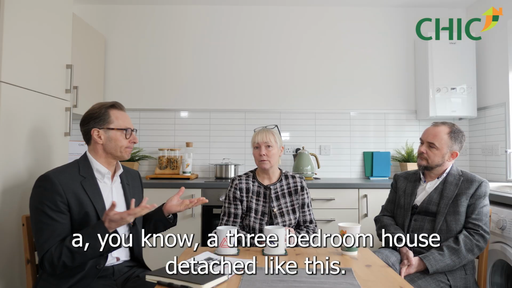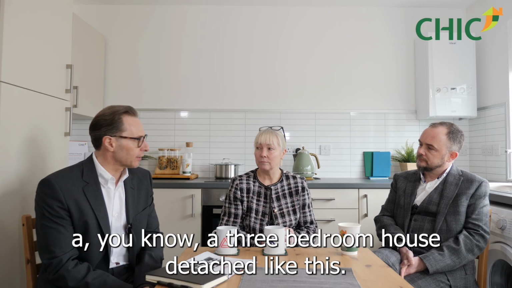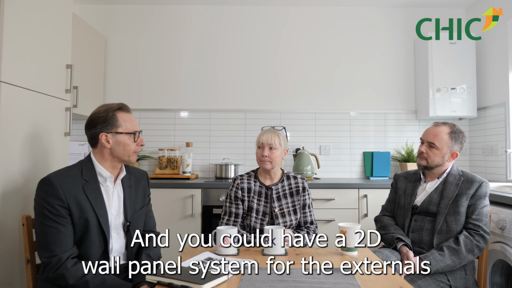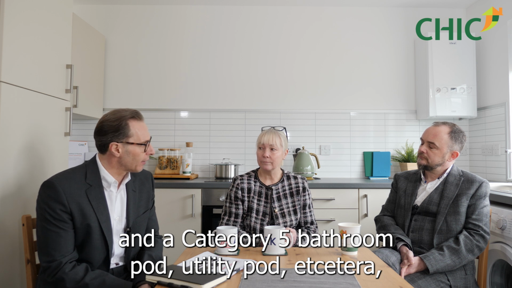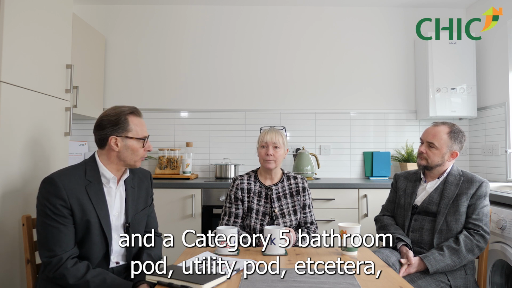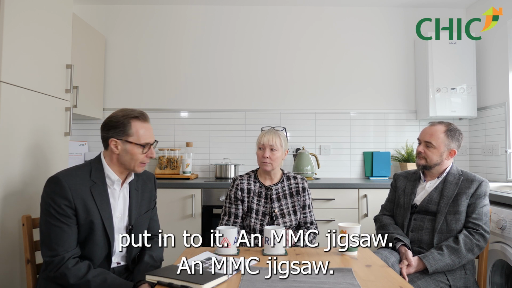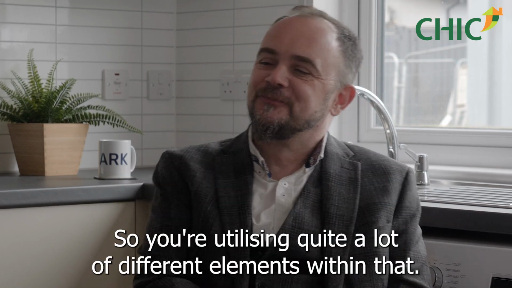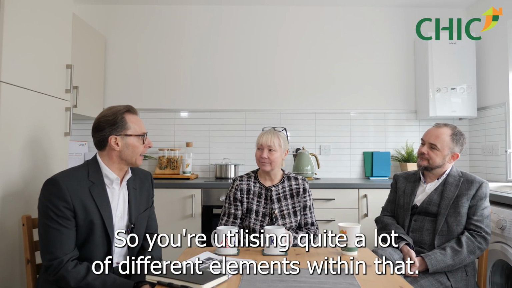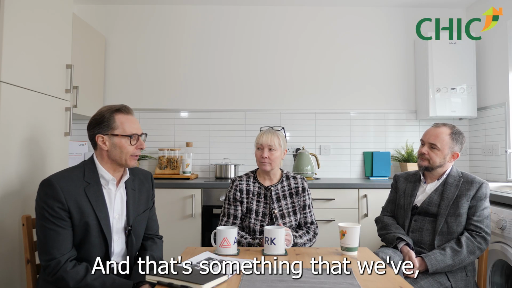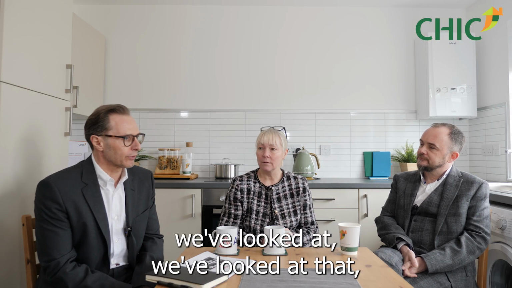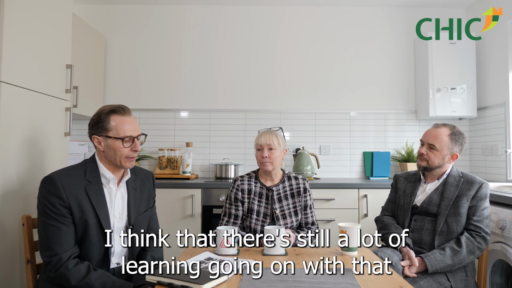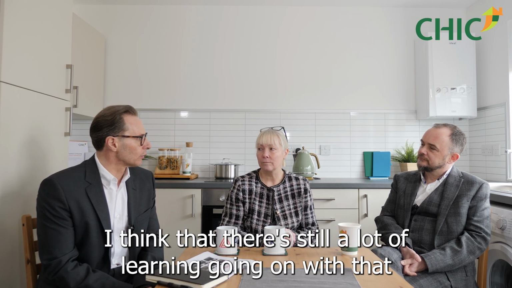So you could take a 3-bedroom detached house like this, and you could have a 2D wall panel system for the externals, and the category 5 bathroom pod, utility pod, etc. put into it. So an MMC jigsaw. Yes, an MMC jigsaw. So you're utilising quite a lot of different elements within that. And that's something that we've looked at. We've looked at that in the past to see if it was something that would add value. I think that there's still a lot of learning going on with that.